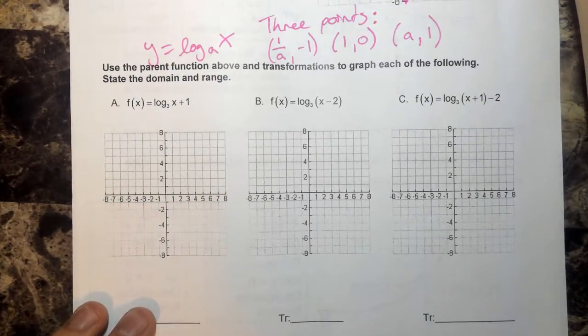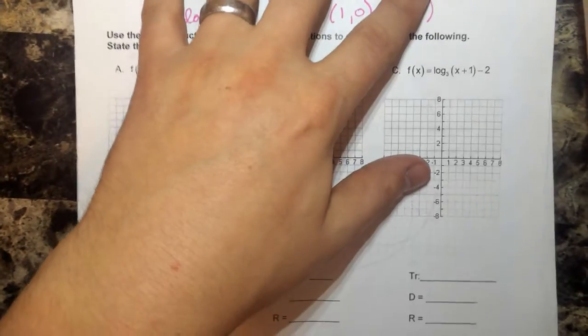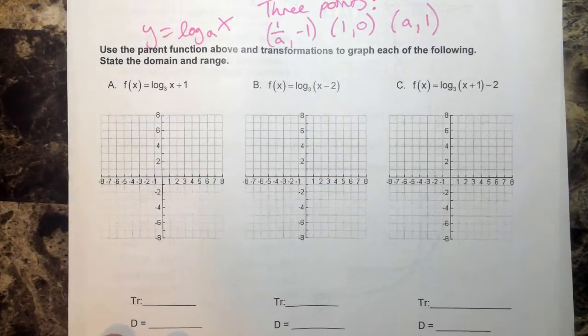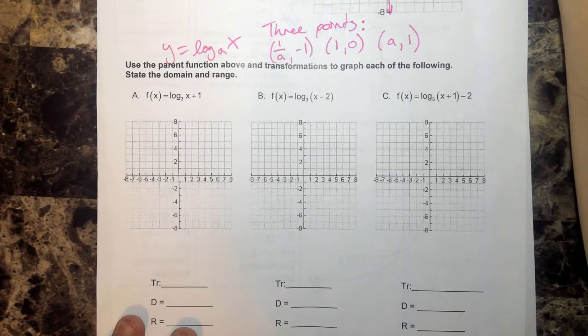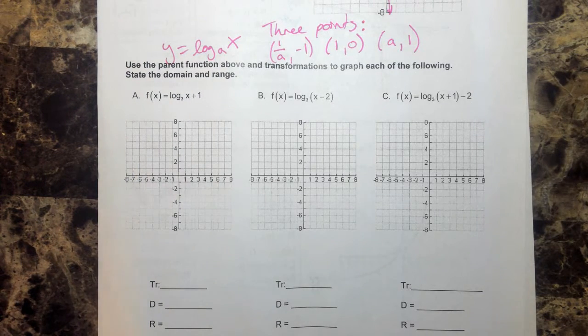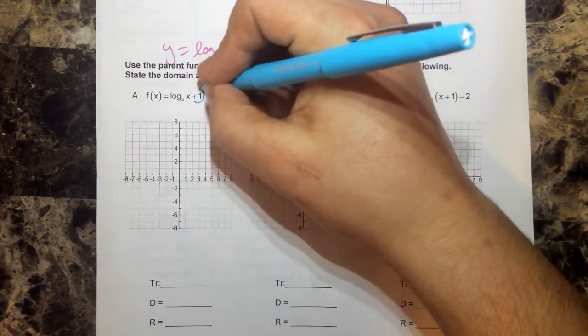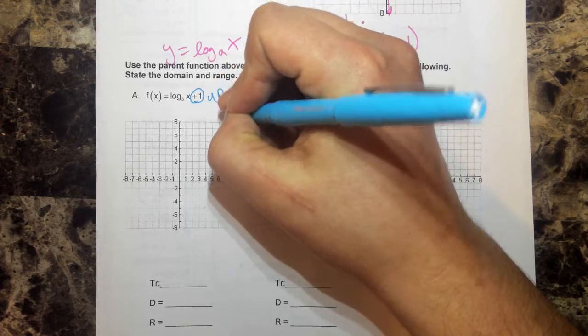And actually, let's just do it like this. Let's leave the 3 points up there. All right, that looks good. A little more. There we go. Okay, so we'll leave the 3 points up there. Then again, we can shift it just the same way that we shift all functions. So like the +1 on the end, this one's going to go up 1 because it's the same sign.